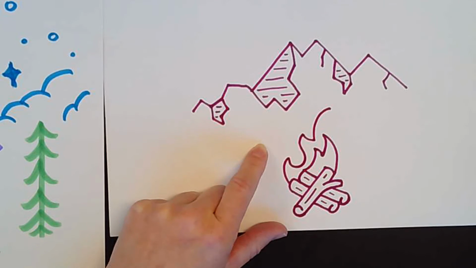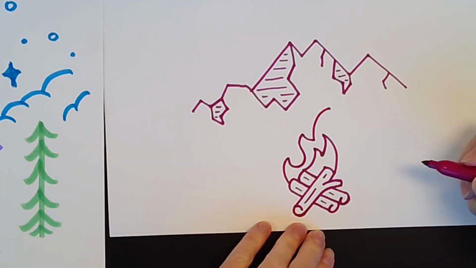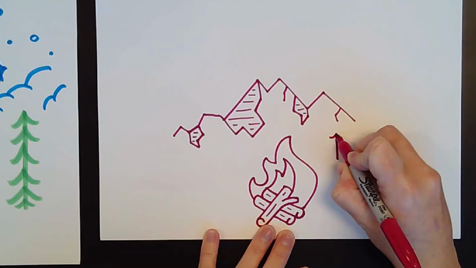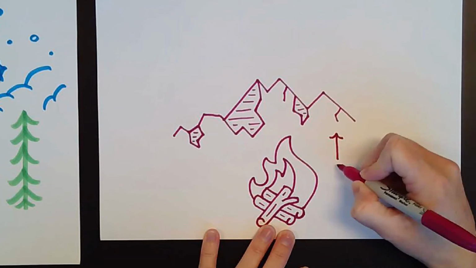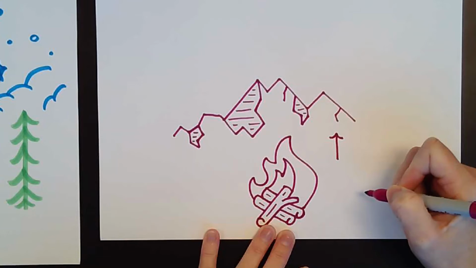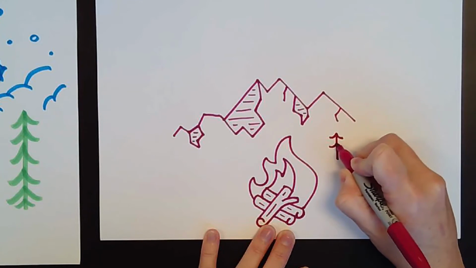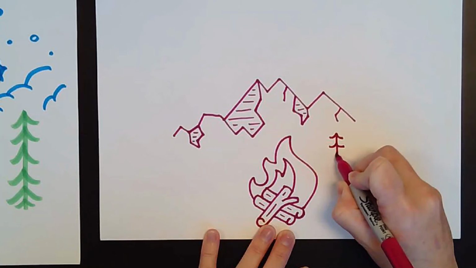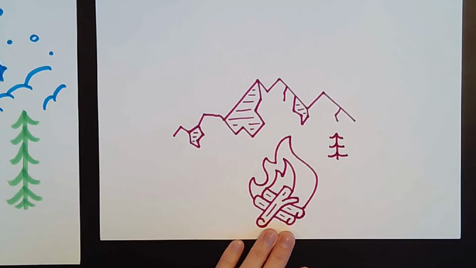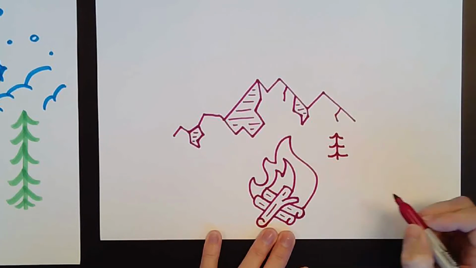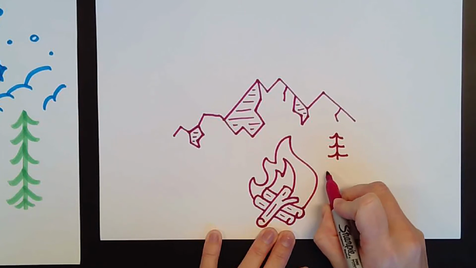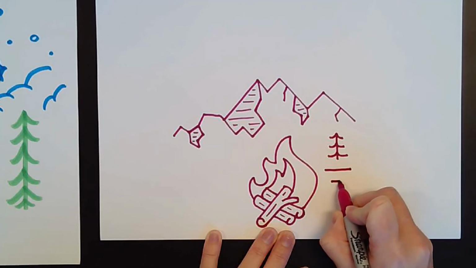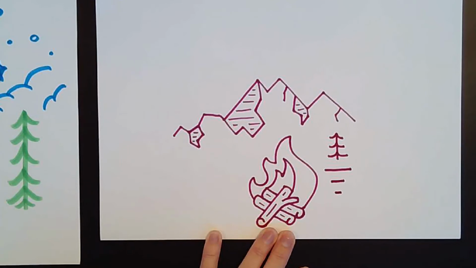And again, it doesn't have to look exactly like mine. This is just a guide. You can draw it however you like, on either side. Kind of looks like an arrow right now. And then I'm going to add a couple more beneath it. And then a couple more beneath it. And then below that, I'm going to draw 3 horizontal lines. Long, medium, short.